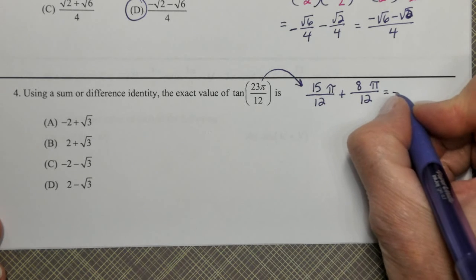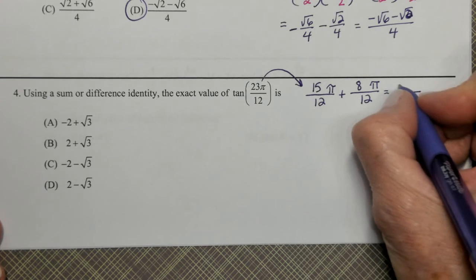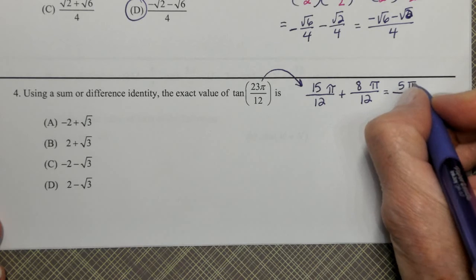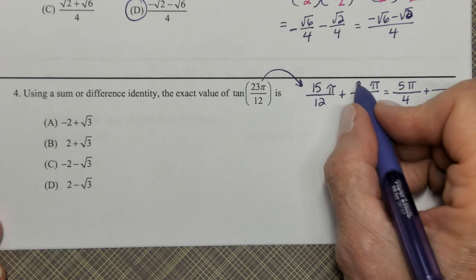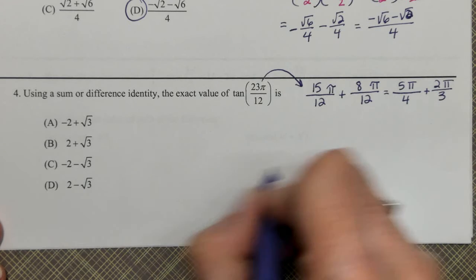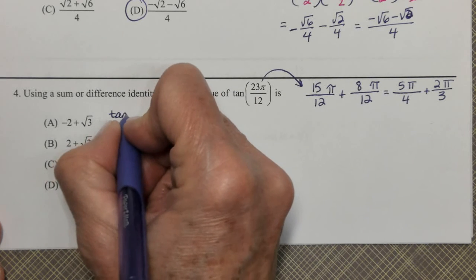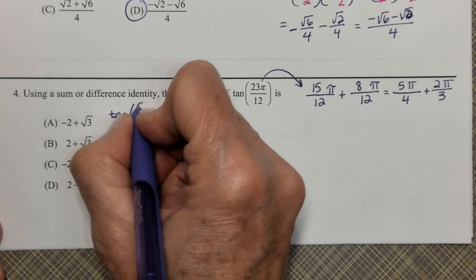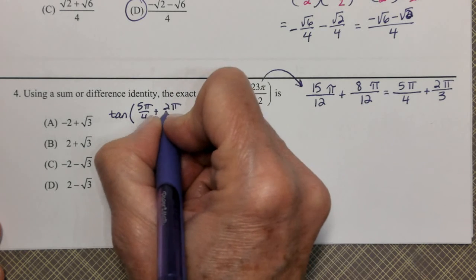Let's see what we get when we reduce. 15 over 12 has a common 3, so that would be 5 pi over 4. There's a common 4 in these, so that's going to be 2 pi over 3. Okay? So that brings us to tangent of 5 pi over 4 plus 2 pi over 3.